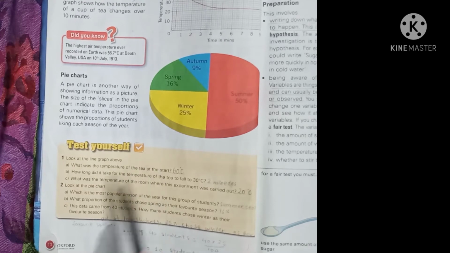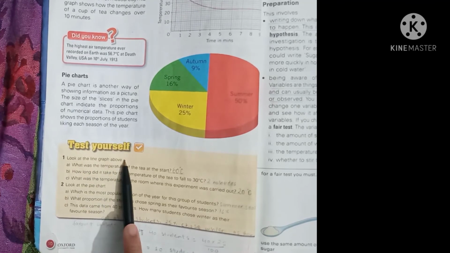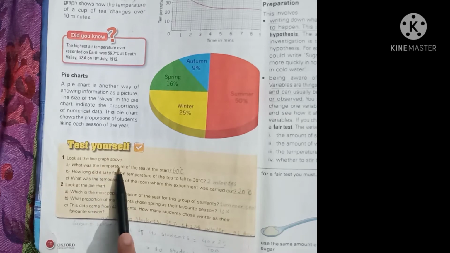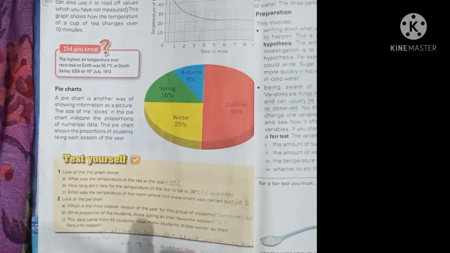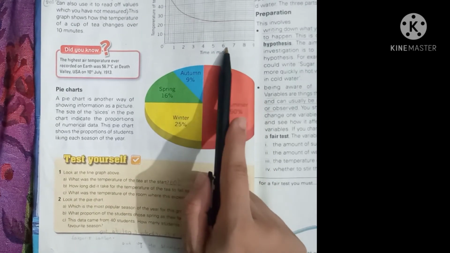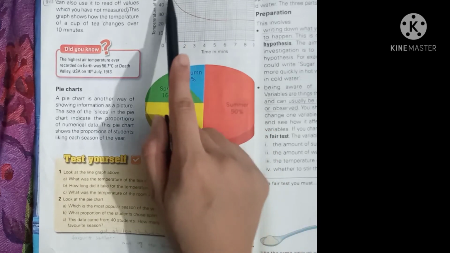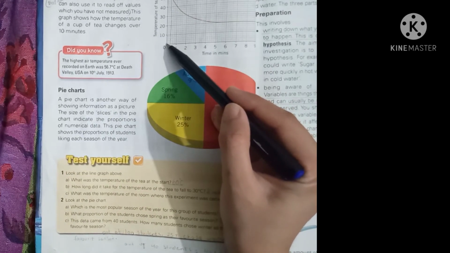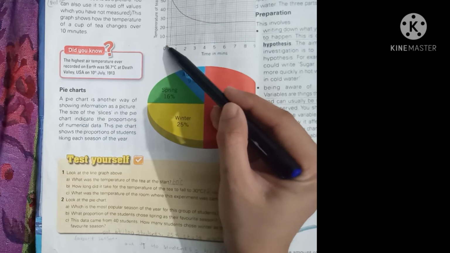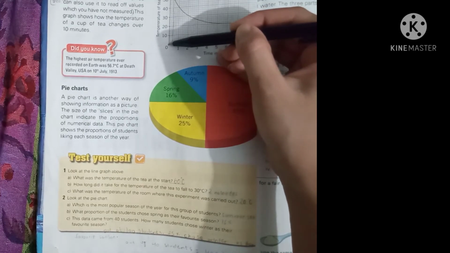So students, let's come toward the test yourself, which is test yourself number 5 of chapter number 1, on page number 10. Look at the line graph above. What was the temperature of the tea at the start? They are saying to just look at the line graph and tell what the temperature of the tea was at the start. When we look at the graph, we come to know that at the start, when the time was almost 0, the temperature of the tea was 60 degrees Celsius.